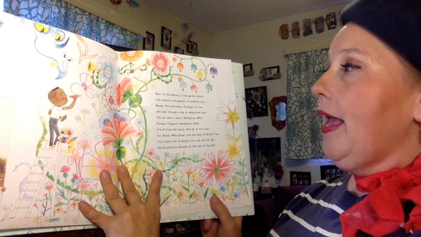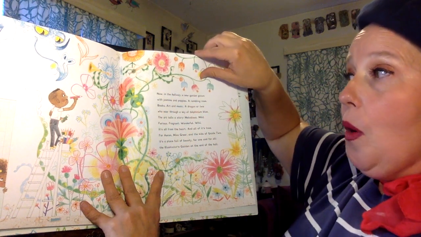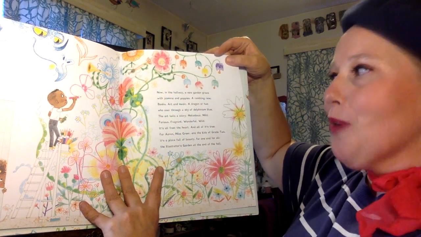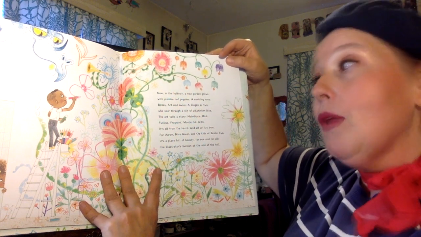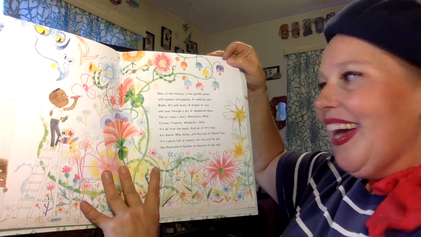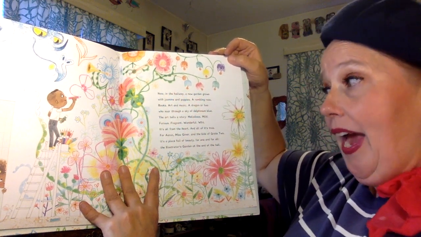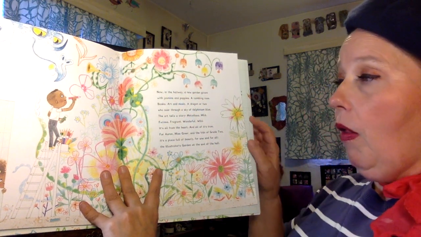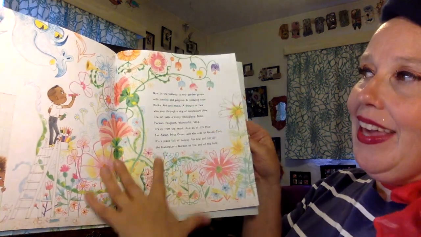Now, in the hallway, a new garden grows, with jasmine and poppies, a rambling rose. Books, art, and music, a dragon or two who soar through a sky of delphinium blue. The art tells a story, melodious, mild, furious, fragrant, wonderful, wild. It's all from the heart, and all of it's true. For Aaron, Miss Greer, and the kids of grade 2. It's a place full of beauty for one and for all. The Illustrator's Garden at the end of the hall. The end.